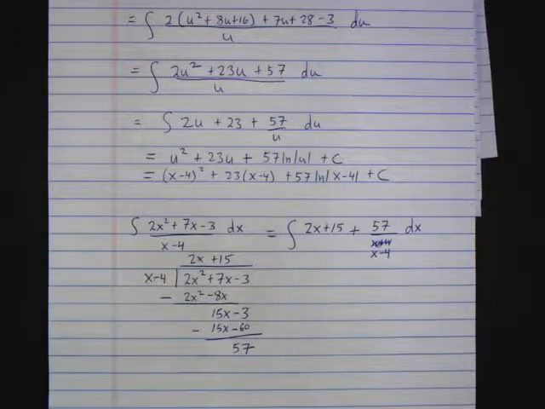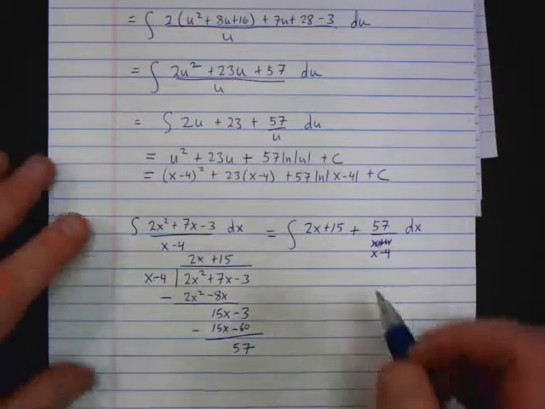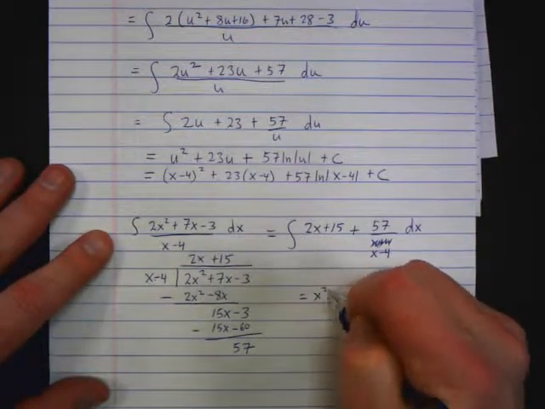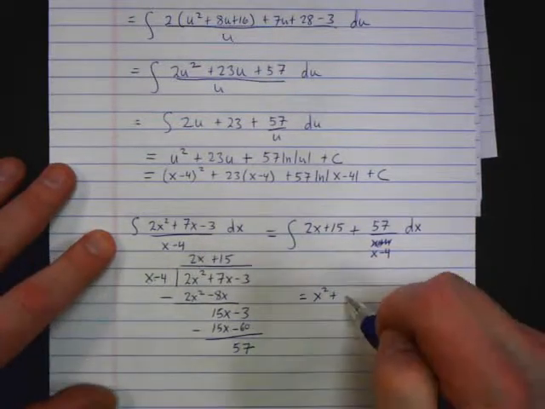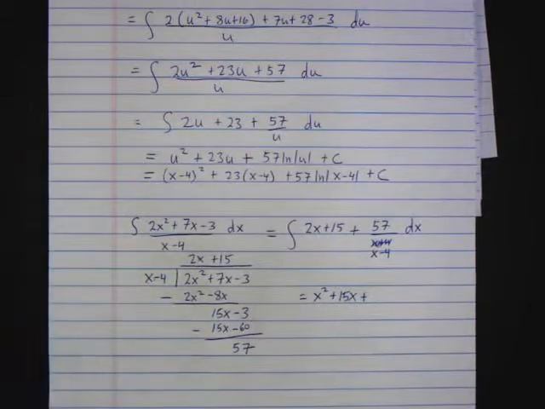And now we integrate. What's the integral of 2x? X squared. Plus, what's the integral of 15? 15x. Plus, what's the integral of 57 over x minus 4?